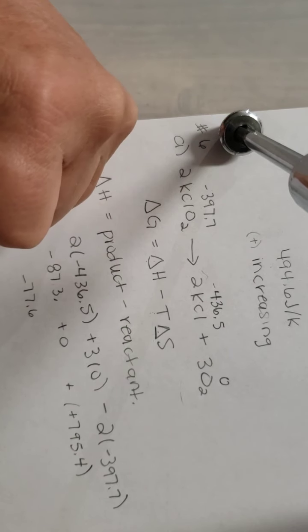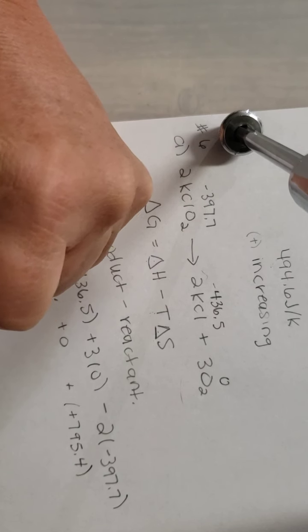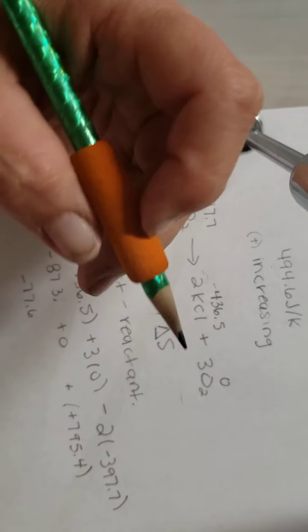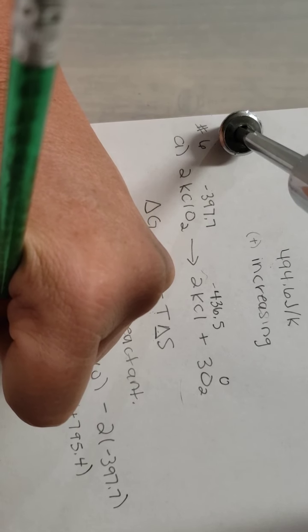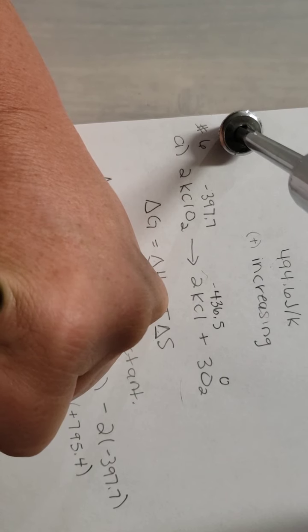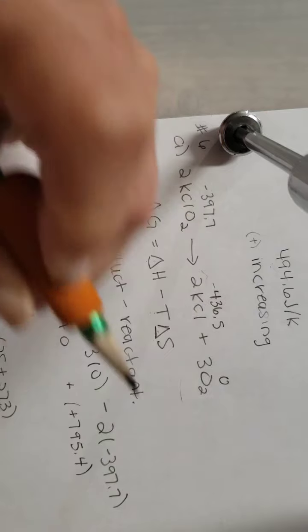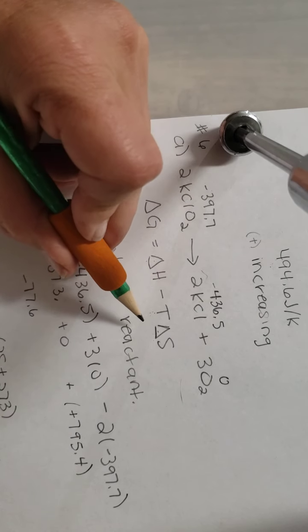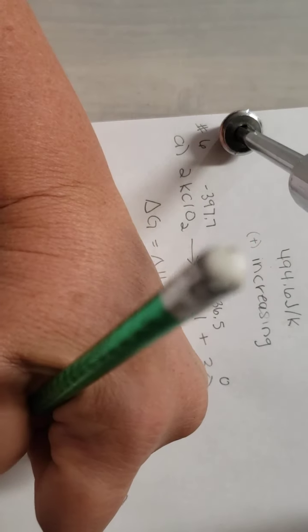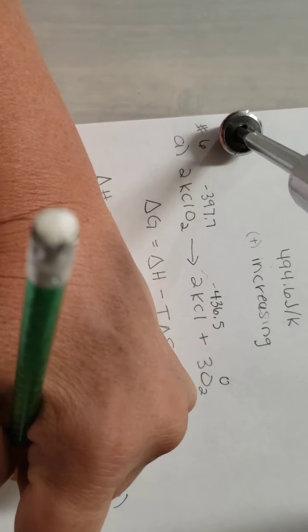So now we can say change in G equals negative 77.6 minus the temperature, which is, remember, anytime you have Celsius, all you have to do is add 273 to change it to Kelvin, times our change in S, which was the one we already calculated before, 494.6.